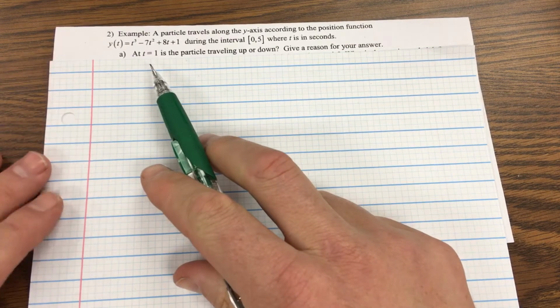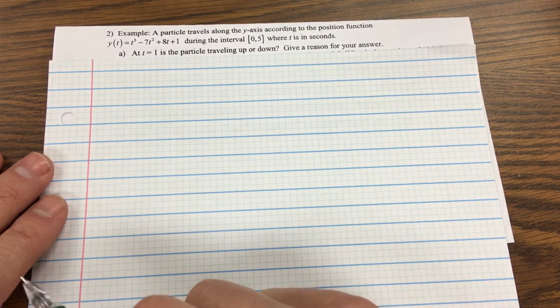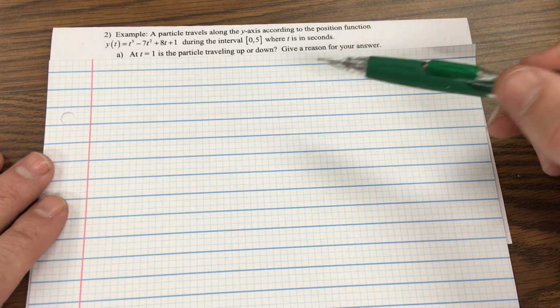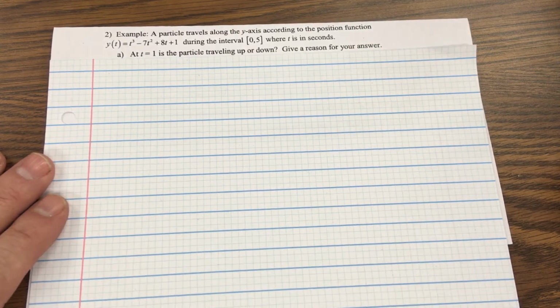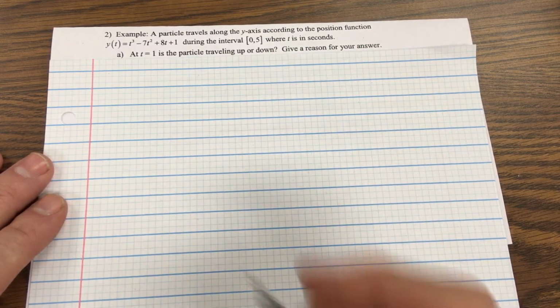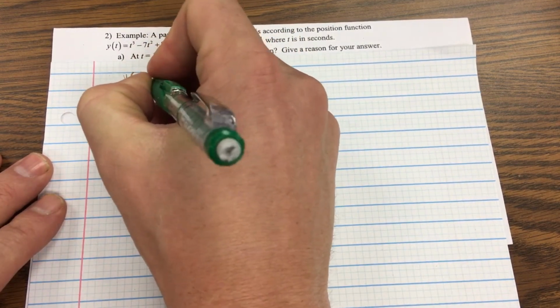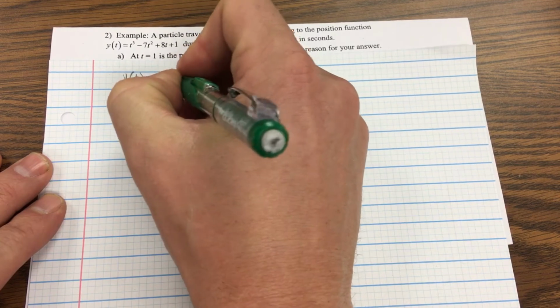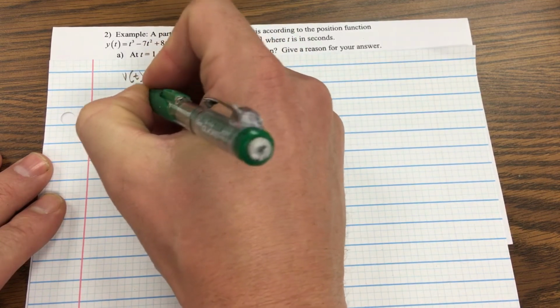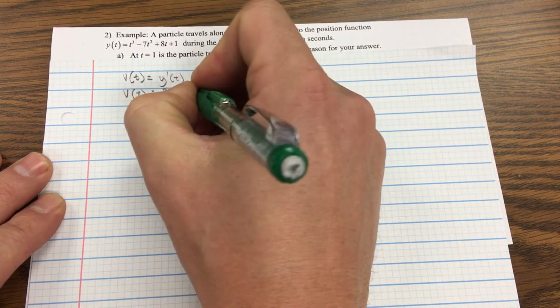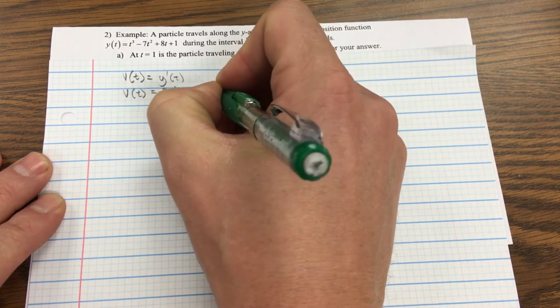So at t equals 1, is the particle traveling up or down? Give a reason for your answer. Well, is that about position, velocity, or acceleration? Traveling up, that sounds like velocity. So velocity is going to be y prime. So the velocity function is 3t squared minus 14t plus 8.